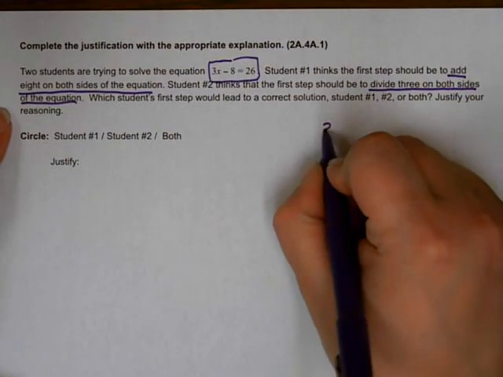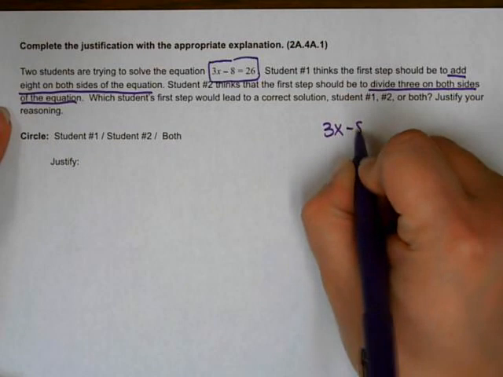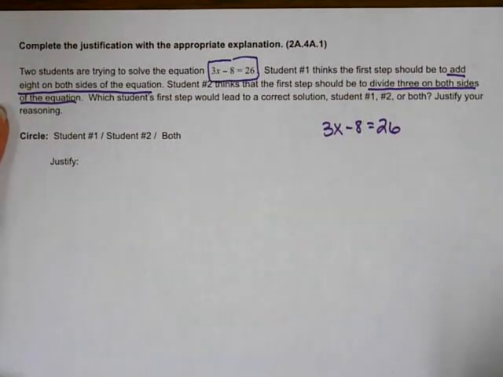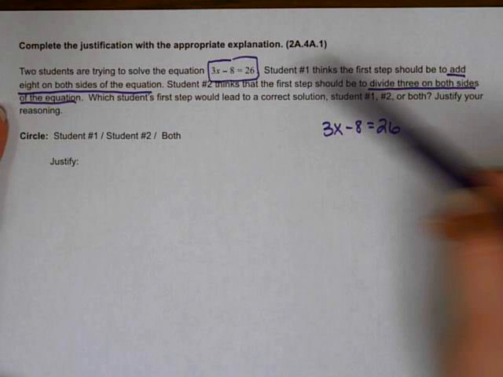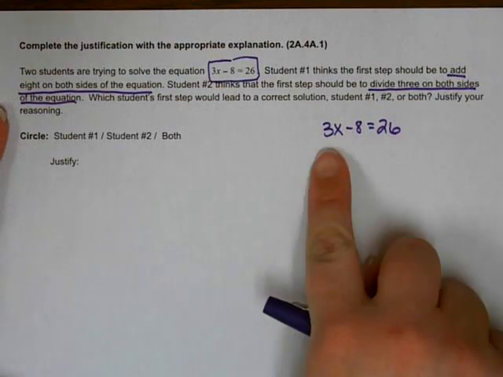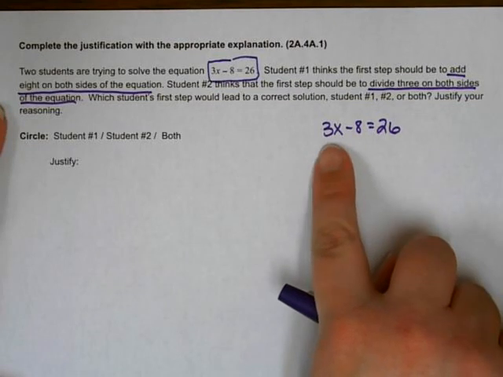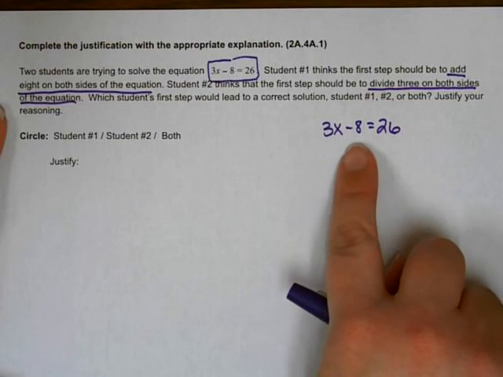So if I think about this equation, 3x minus 8 equals 26. If we think back to the beginning of task 4.1, we were actually building these equations. So I want to take a step away from all these words that are here, and I want to think about if I were building this equation, what order would I do the steps? Well, I would have to do x times 3 first, and then I would subtract 8.